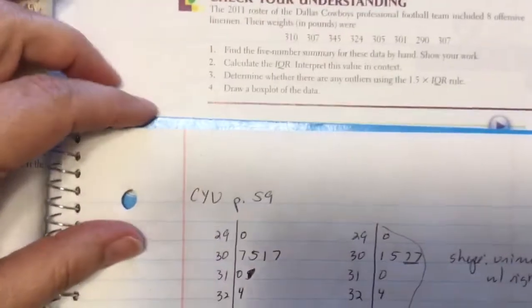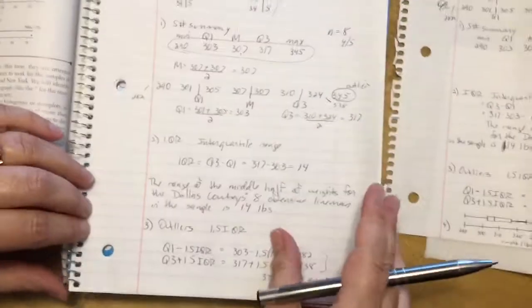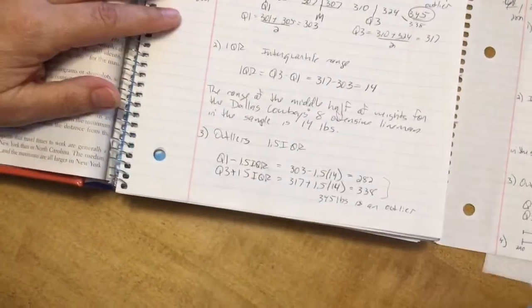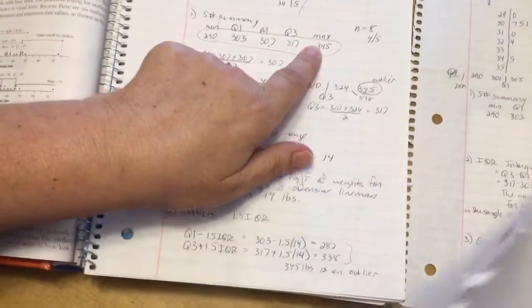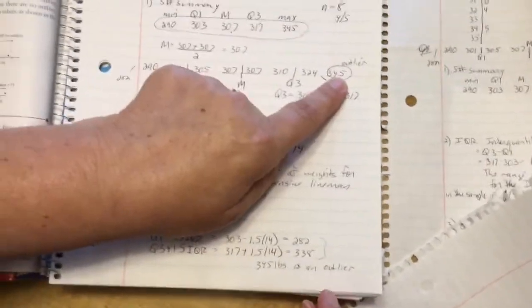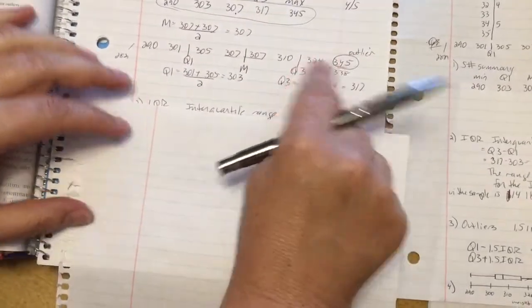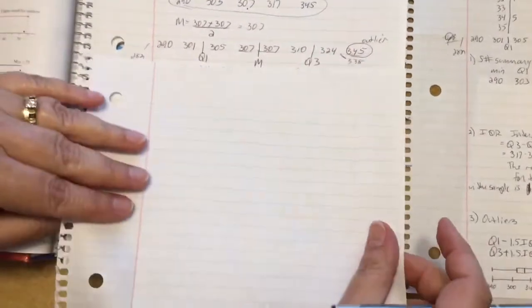Okay? Alrighty. Last thing is to draw a box plot of the data. I'm going to get another piece of paper so I can see all this. Okay. Box plot of our data is really just our 5-number summary, but we have to take into account that 345 is an outlier. So we have to note that as an outlier, and the next data point in will be the end of our box plot.